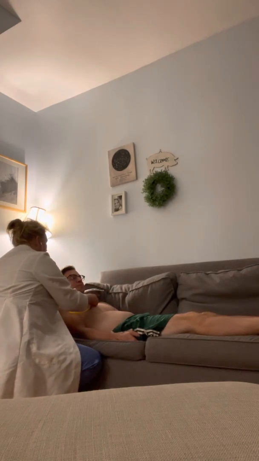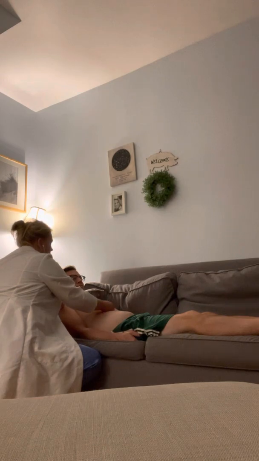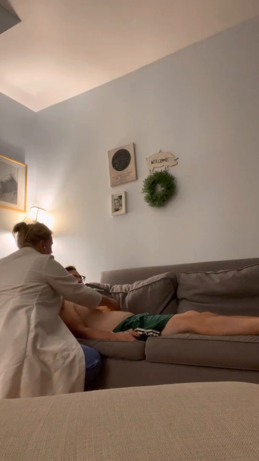Again, same areas, so aortic, listening for murmurs. Pulmonic. Erb's point. Tricuspid. And mitral.